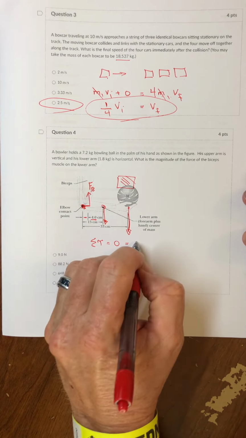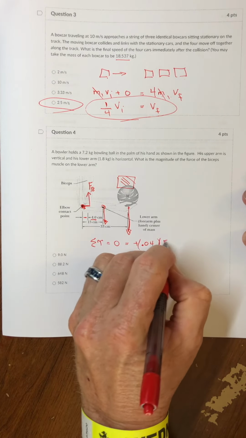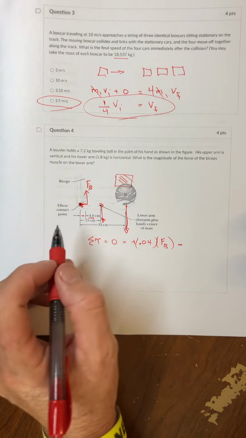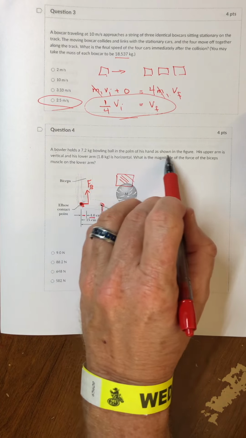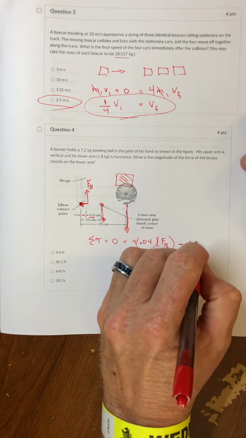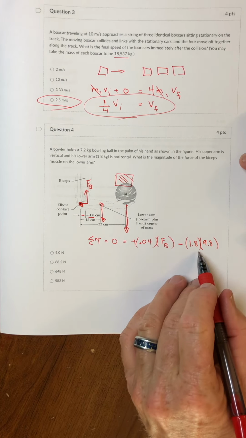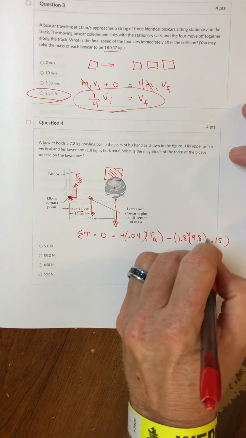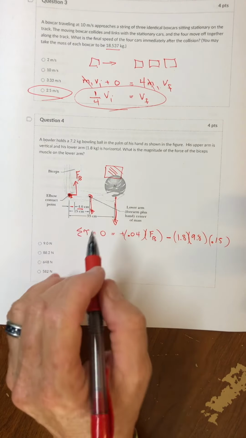So knowing that, I'll do the positive one. This would be the 4 centimeters times the force of the bicep. And then minus, and I'll do the forearm here. I think in here they say a bowler holds a 7.2 kilogram bowling ball in the palm of his hand as shown. The upper arm is vertical, and the lower arm, which has a mass, there it is, 1.8 kilograms. So to get the total weight of the arm, I'll take the 1.8 kilograms and multiply by 9.8. And the distance out looks like 15 centimeters.